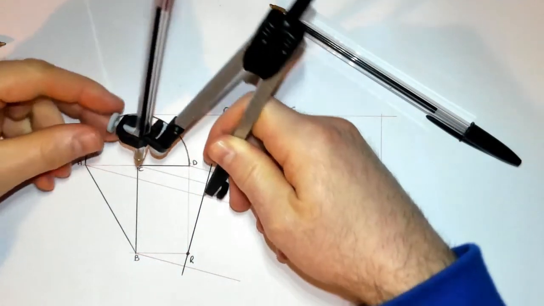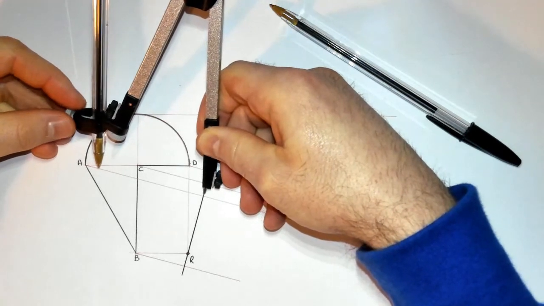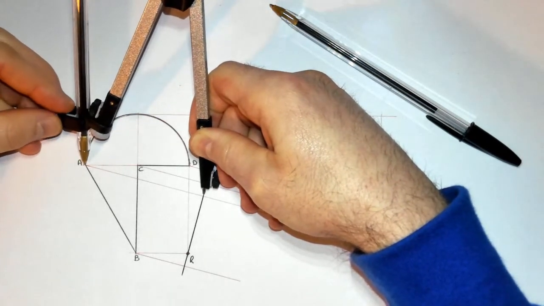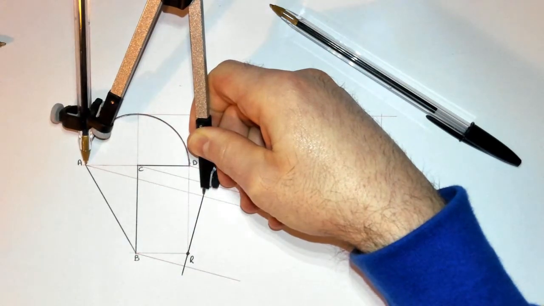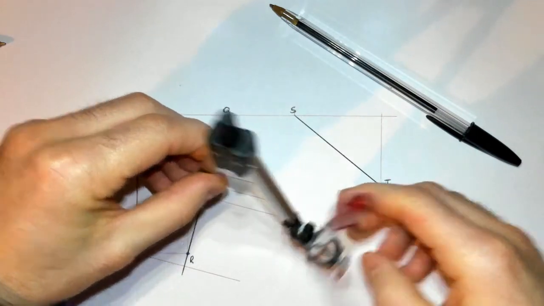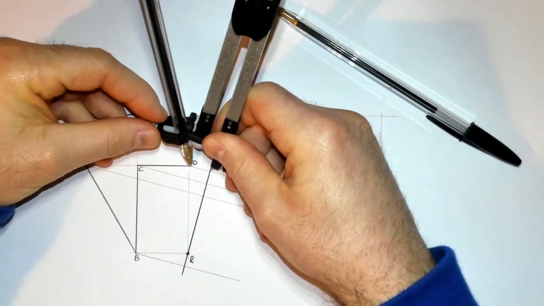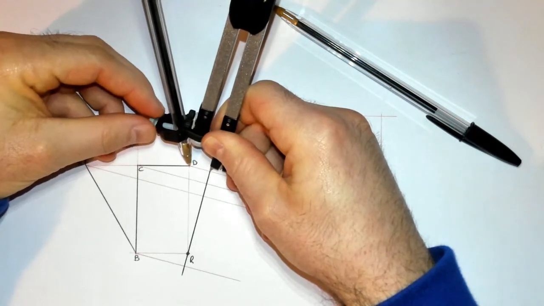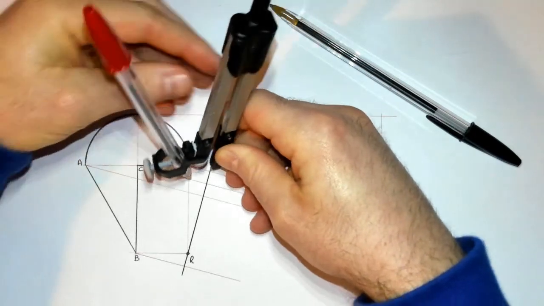So what I'm going to do for the axial symmetry is put my compass point on the QR axis and measure out with my compass as far as A. I'm quite happy with that distance there, and I'm going to mark it out. And then I'll do the exact same for D. Just taking my time over these points now. So there's D.